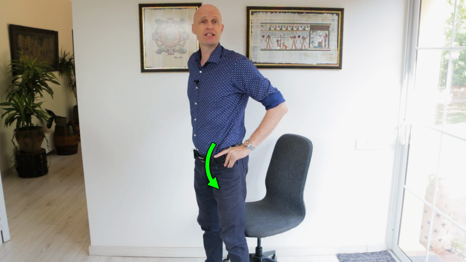A major cause of excessive anterior pelvic tilt is all the sitting we do. When we sit, our hip flexors are shortened. And so when we stand up, these shortened hip flexors pull the front of our pelvis down, increasing the arch of our low back. So it makes sense to stretch the hip flexors. But there's another common cause of hip flexor tightness.